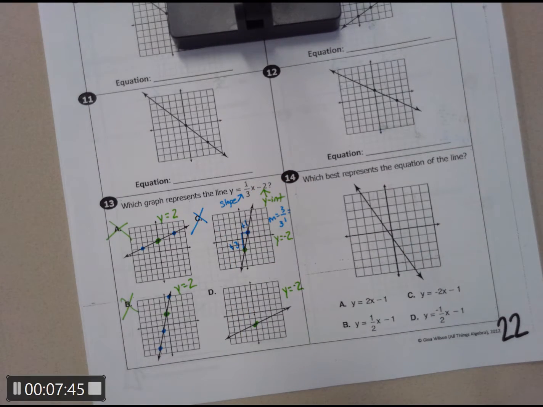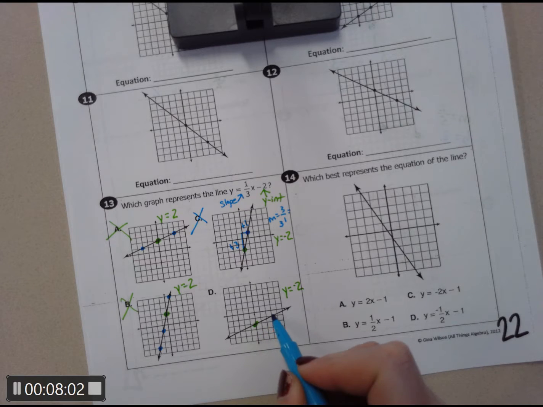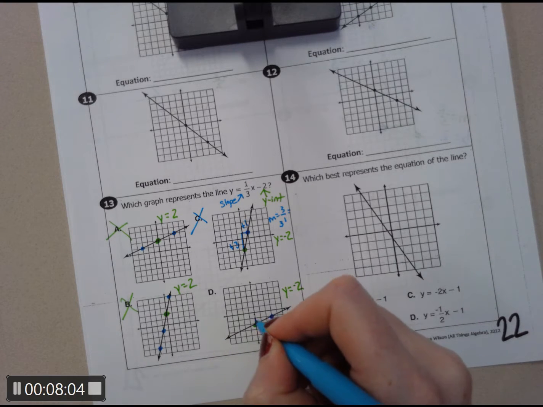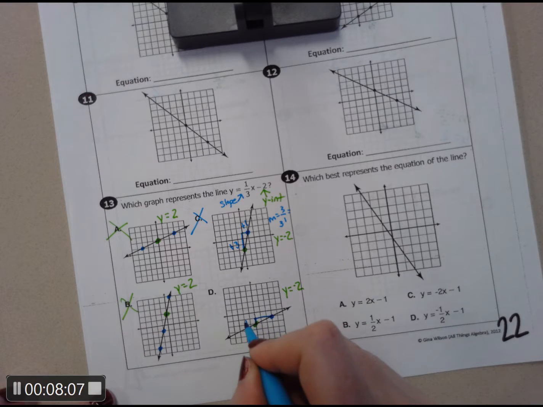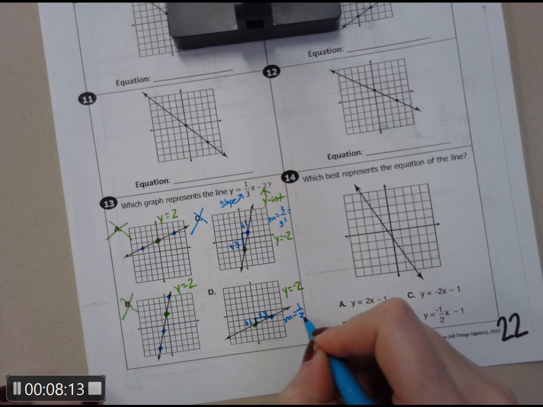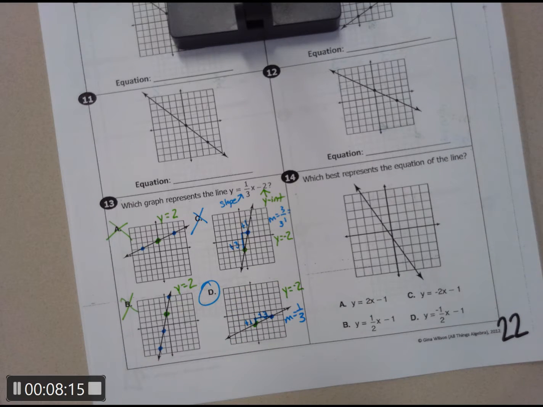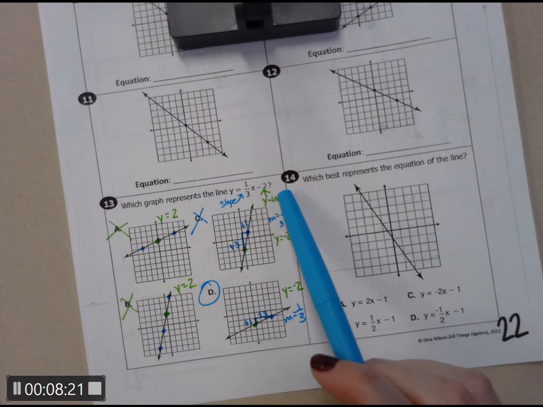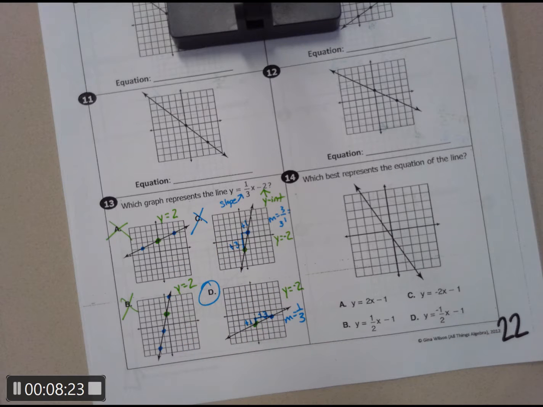So now let's make absolutely certain that it's going to be D. So find a pretty point. You always want to double check, even if you've crossed all the other ones out, check to make sure, because you might have done something wrong, especially on the milestone. You always want to triple check. Okay. So our pretty point is right here. So we are going to go up 1 and then over 3. And since it's rise over run, m equals 1/3, and so that's our answer. And that's how you solve when you are given your equation and asked to find which graph it is.